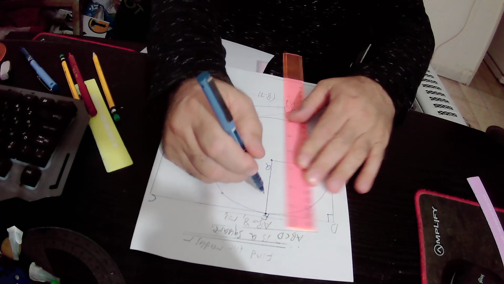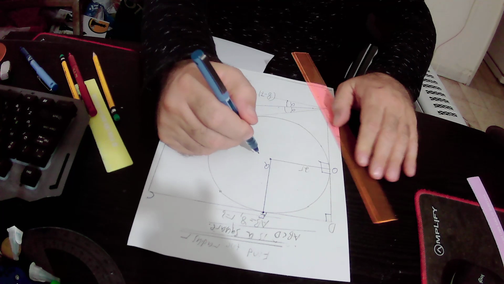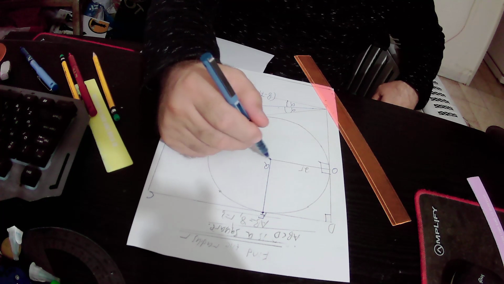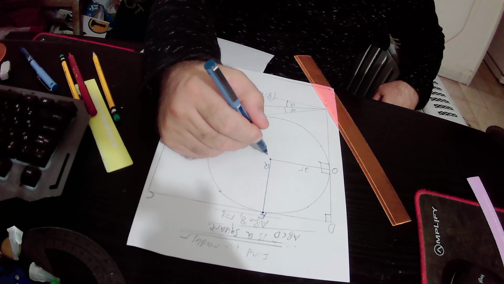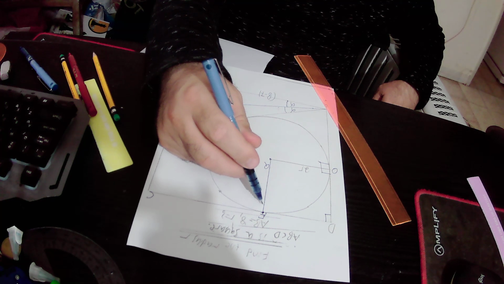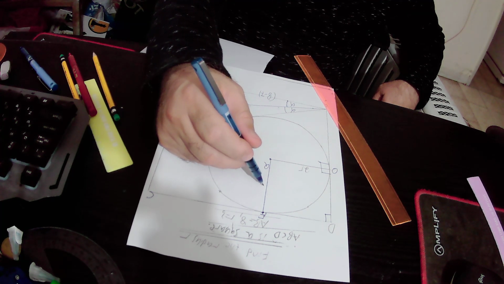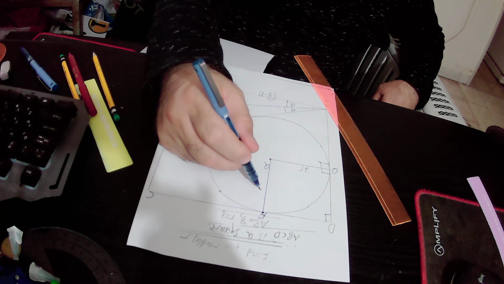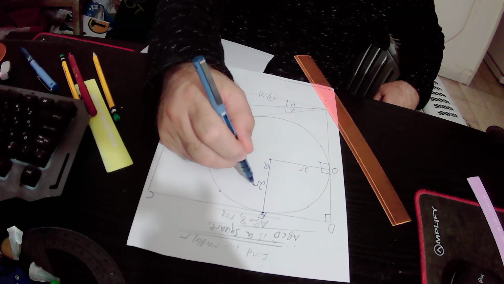Line segment QF is the radius of this big circle because it starts from the center of this big circle, point Q, and ends at point F, a point on the circle itself. Therefore QF is the radius of this big circle, that is to say it equals 2R.